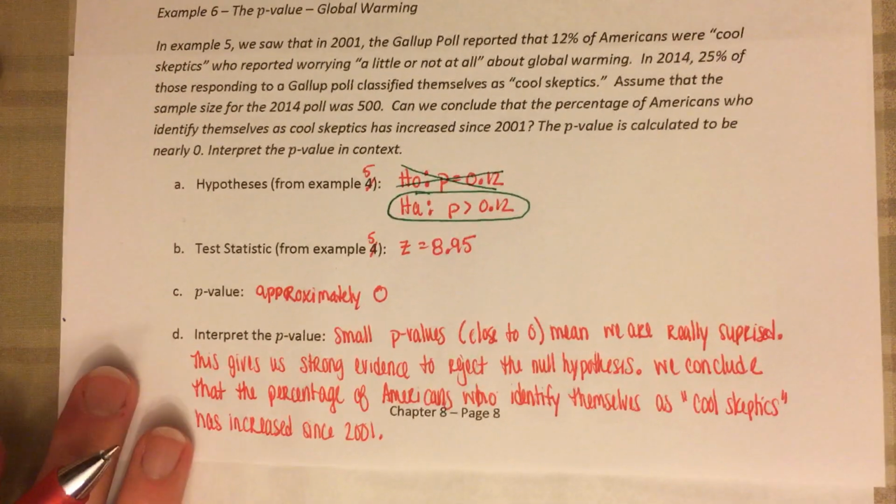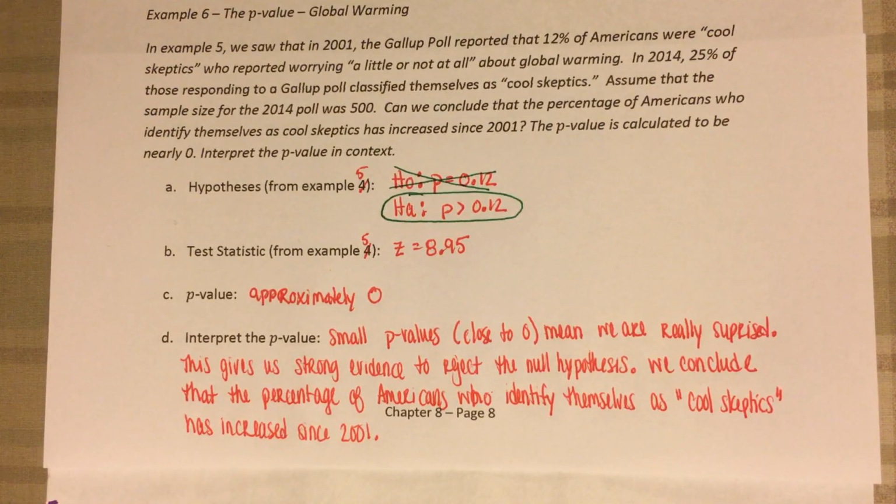So in this case, we're just doing this based off the fact that our p-value is close to 0. In the next example, we're going to give something more concrete, a more concrete way of deciding that we want to either reject our null hypothesis or not reject our null hypothesis.